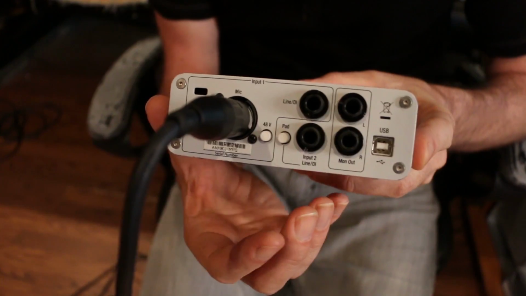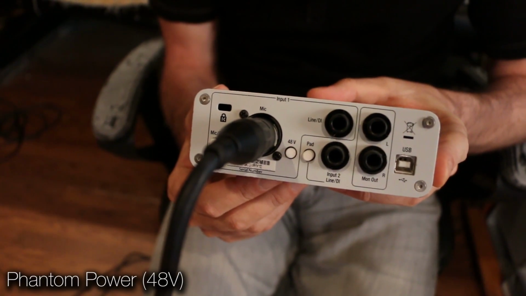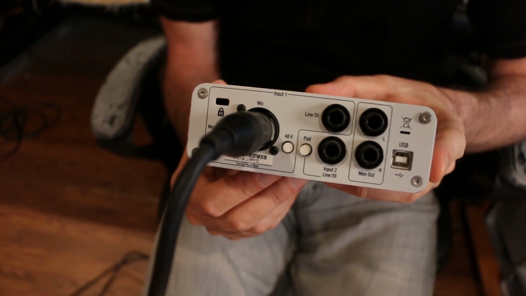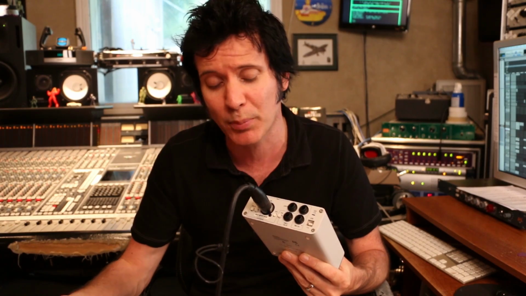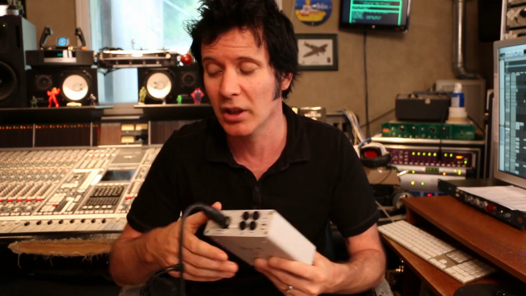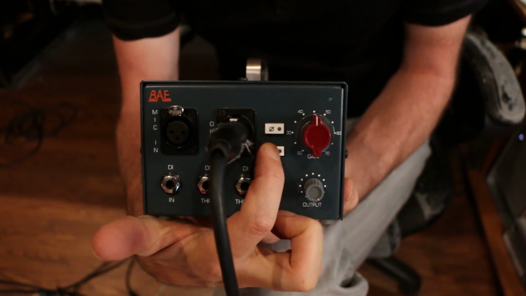So with the microphone plugged directly in the back, it's also important to remember that if we're going straight with the condenser microphone into here, we need to engage the 48 volt phantom power, which will power the condenser microphone. So we'll have to engage that. Now, when we use the mic preamp going into the line input, we'll engage the 48 volt phantom power on the front here. So it's important to make sure that you engage phantom for condenser microphones.